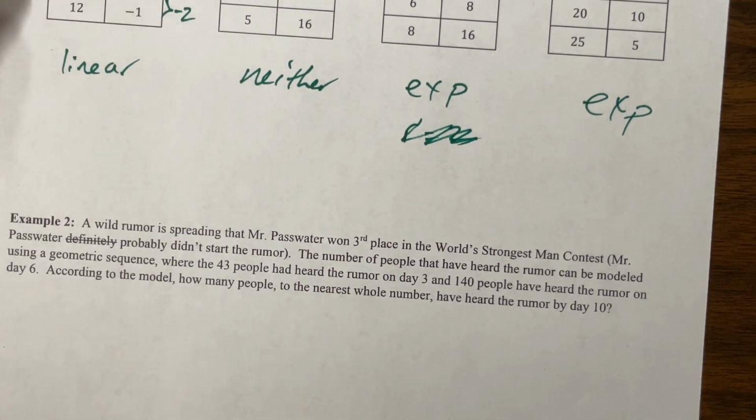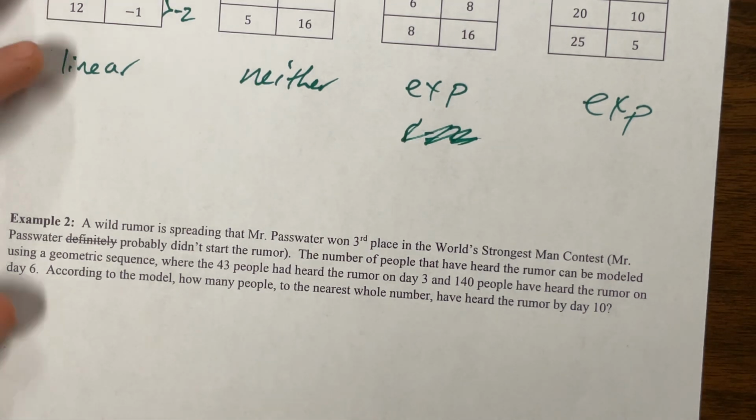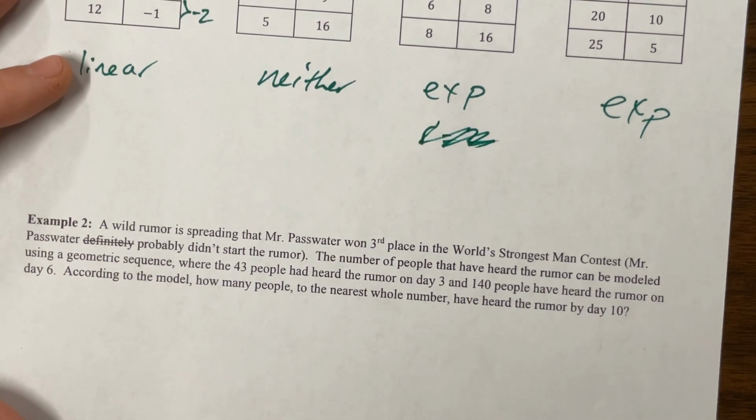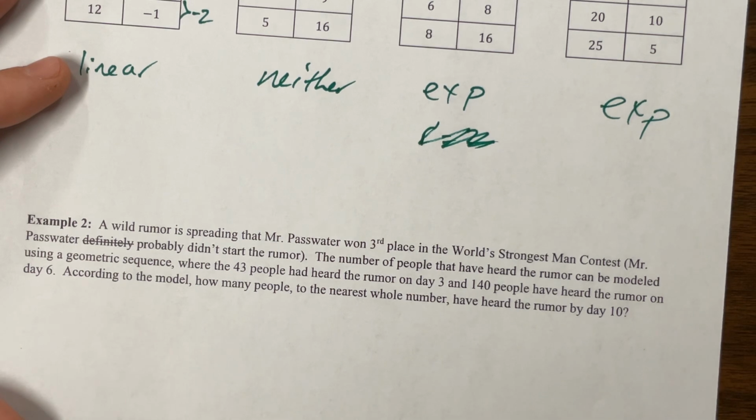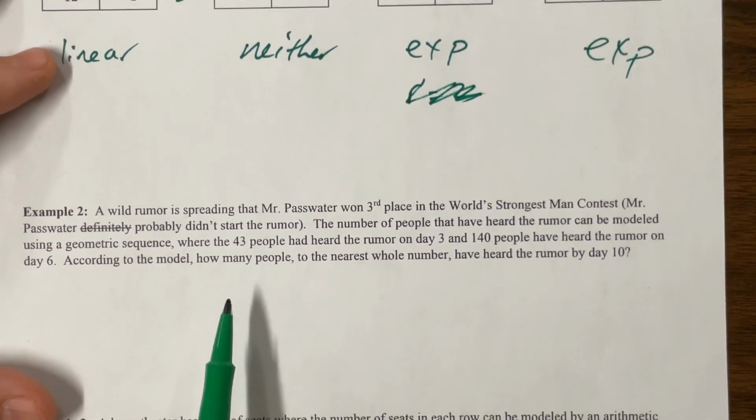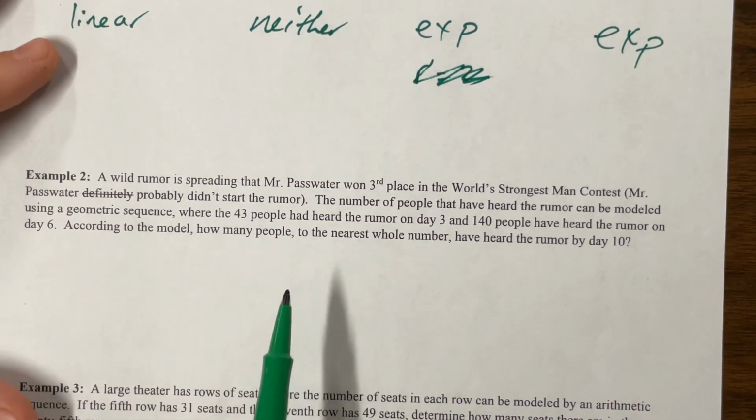Okay. Oh, a wild rumor is spreading that Mr. Passwater won 3rd place in the world's strongest man contest. Good job. Mr. Passwater probably didn't start the rumor. I like to do that too. I like to put myself and people I know in word problems.